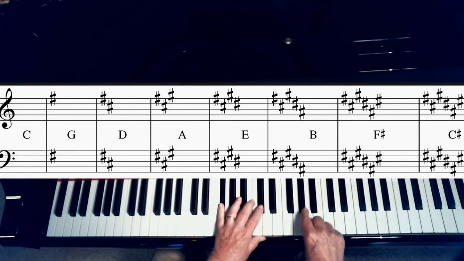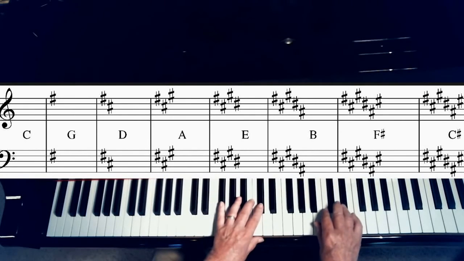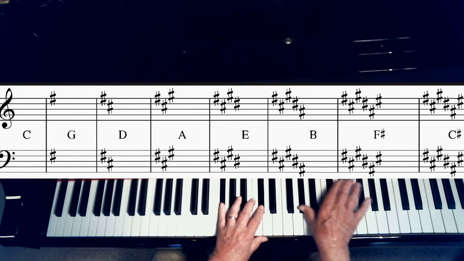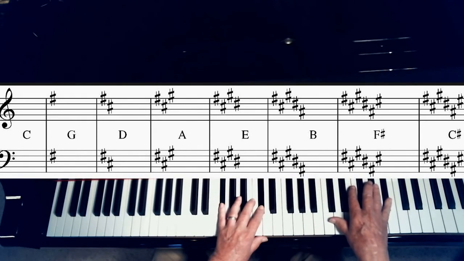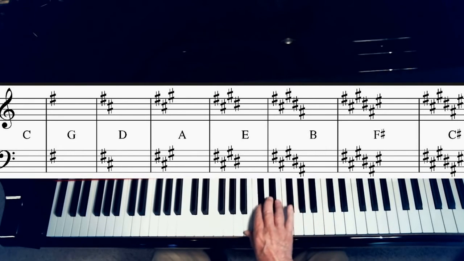If you have 3 sharps, F, C, G sharp, go up a half step and you're in the key of A. If you have 4 sharps, F, C, G, D, go up a half step and you're in the key of E, right? If you have 5 sharps, F sharp, C sharp, G sharp, D sharp, and A sharp, then you're in the key of B. And you can see if you play the B scale with those 5 sharps, songs can be written in the key of B based on those 5 sharps.